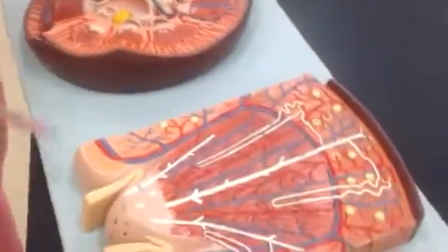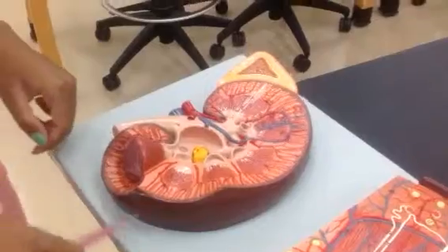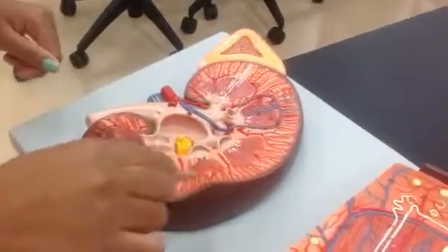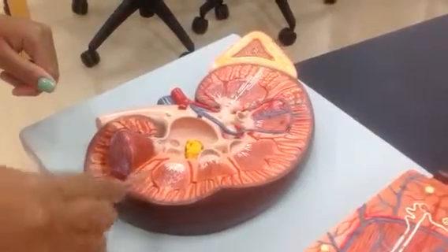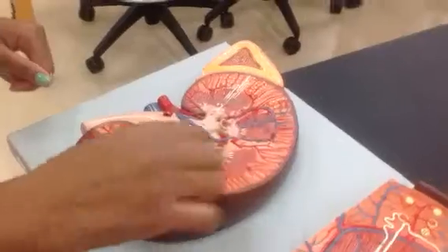Here we have the entire kidney. We'll start with the regions first. We have the capsule, which is this brown layer. This granular layer, that light color, is the cortex. The cortex actually comes down into the region called the medulla.